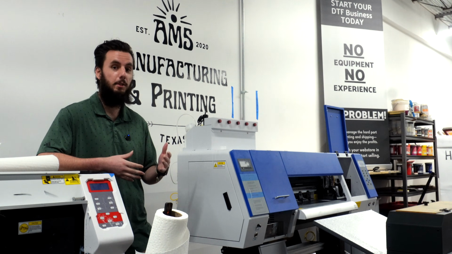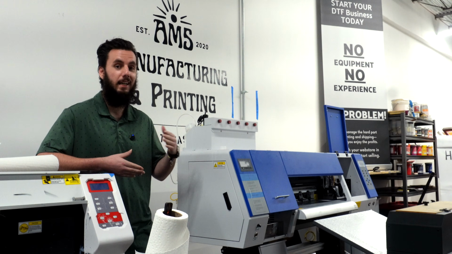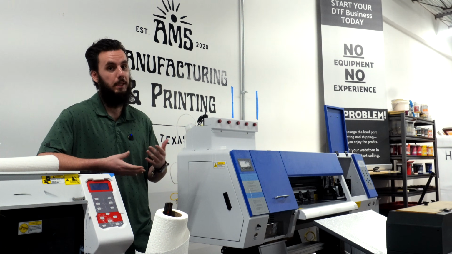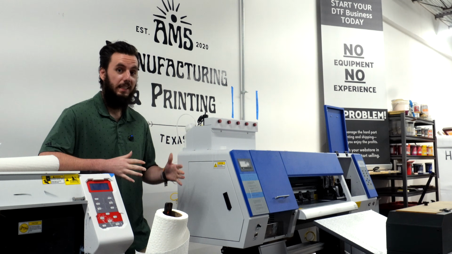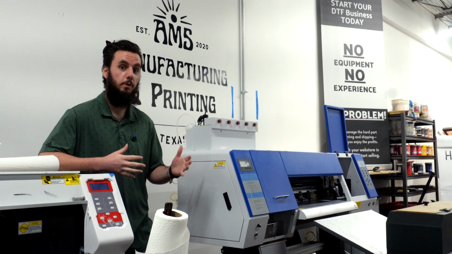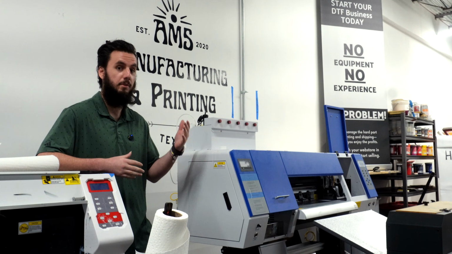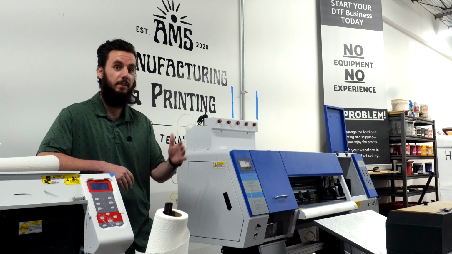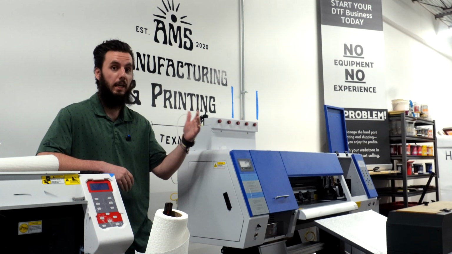So let me tell you the recommended way on how to actually get high-res, good-looking artwork so that you can make sure your DTF transfers look good. Because it is completely possible. Even if you are using something like Canva, you can get some very good-looking artwork with just a couple of different tweaks and minor changes to your settings when you're exporting your file.